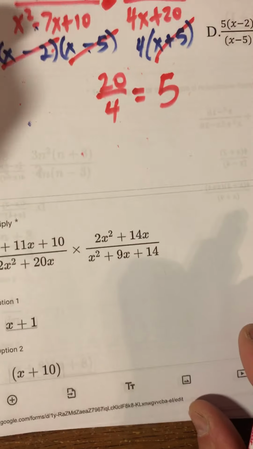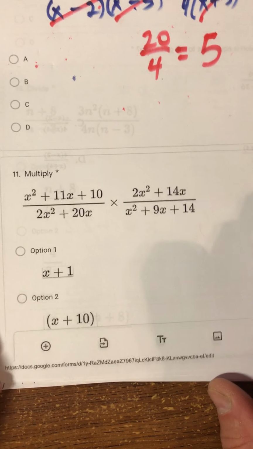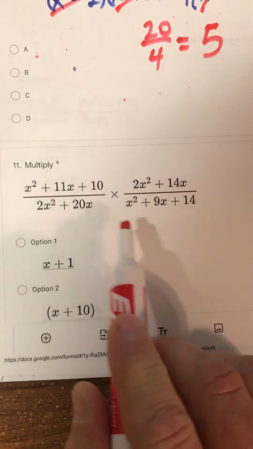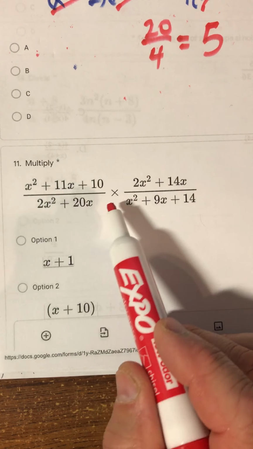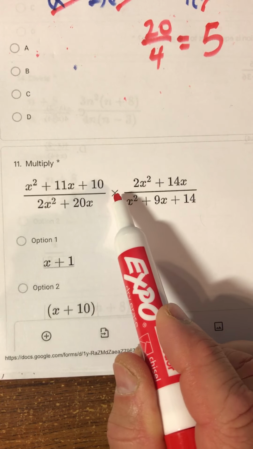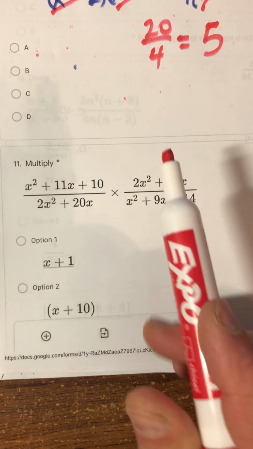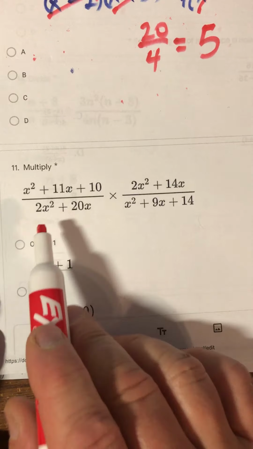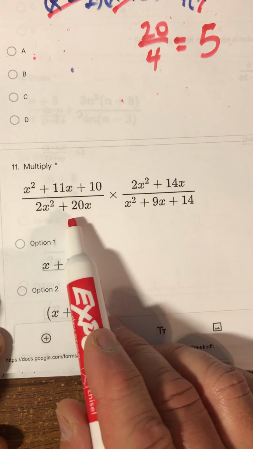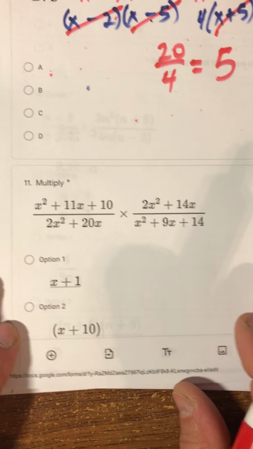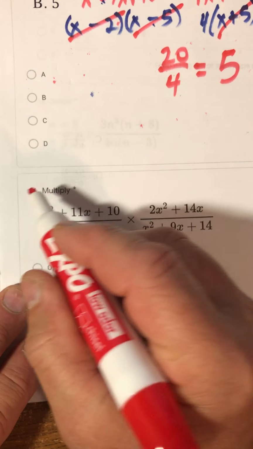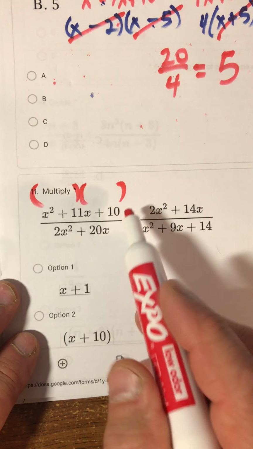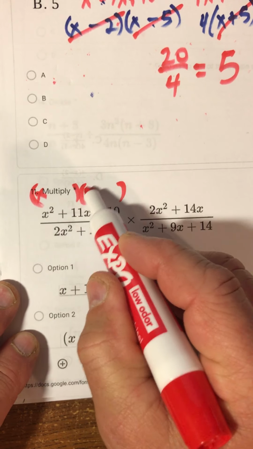Number 11. We have to multiply still. We're multiplying 2 fractions. It's just this time, the symbol is the x for multiplication versus the multiplication dot in number 10. We still have to quickly look at what we've got. We got to factor all 4 of those. This one on top is just factoring regularly. There's nothing common in all, so we just start factoring.